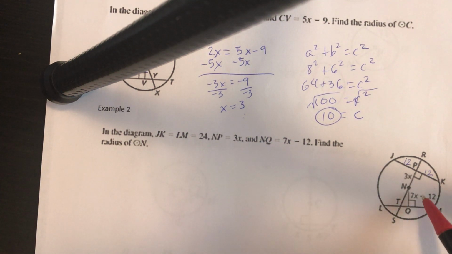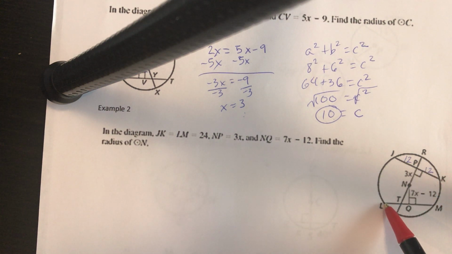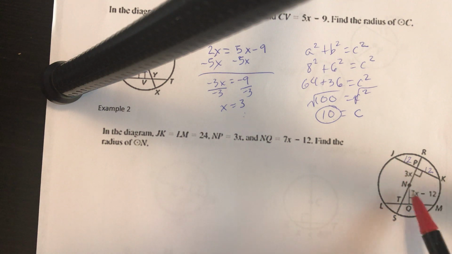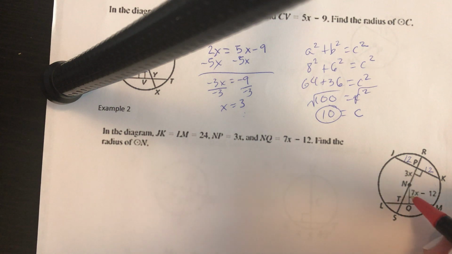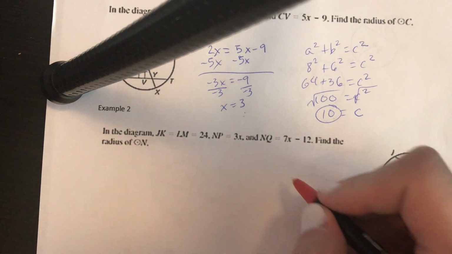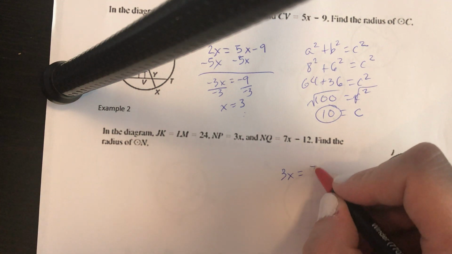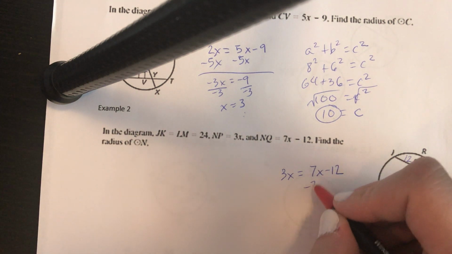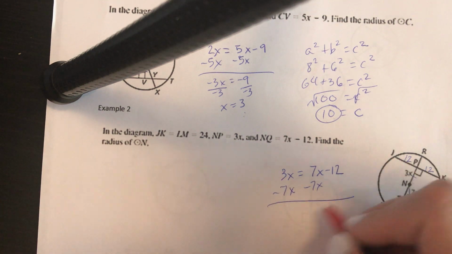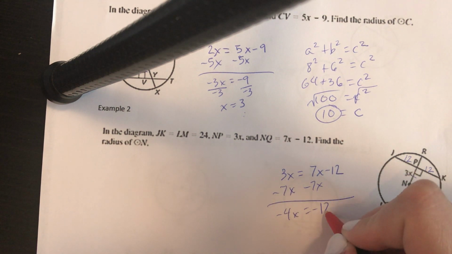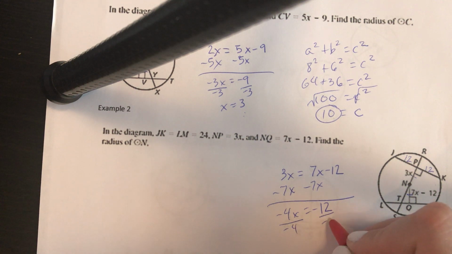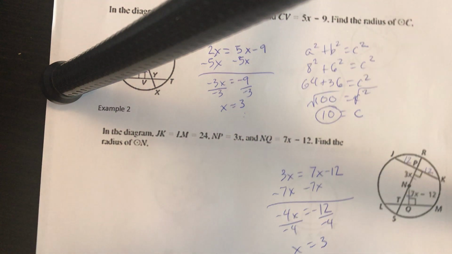So then I know NP is 3x, and I know NQ is 7x minus 12. Since I know that LM and JK are congruent, I can say that the lines forming a right angle to these chords are equal. So again, to solve for x, I'm just going to set 3x equal to 7x minus 12. Subtract 7x. Divide by negative 4. x is equal to 3. Oh, we got 3 again.